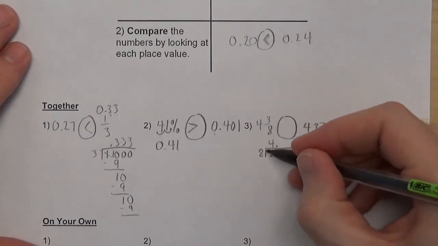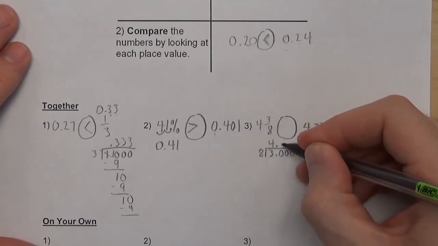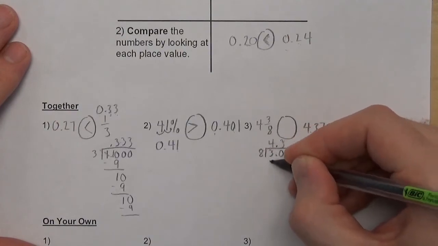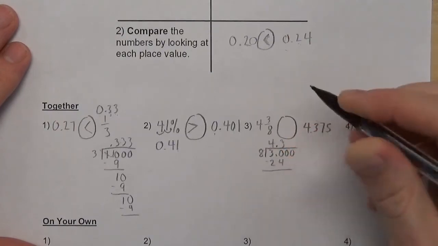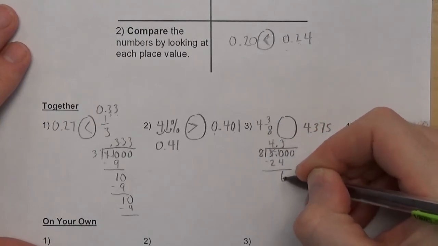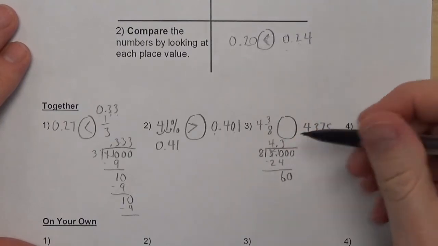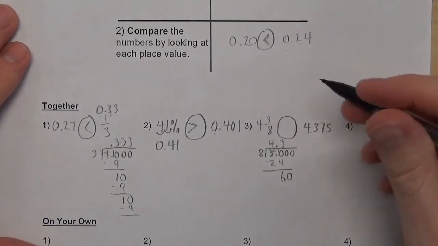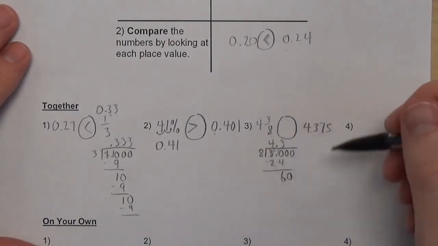So we have 8 goes into 30. That'd be 3 times. 3 times 8 is 24. And we subtract. Borrow from the 3 there. 10 minus 4 is 6, and bring down a 0. 8 goes into 60. Well, you have to think about how many 8s would fit in there.